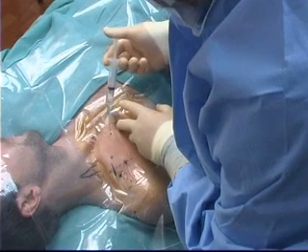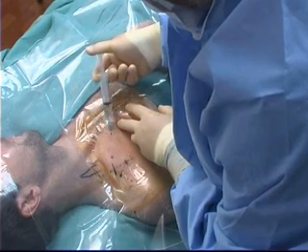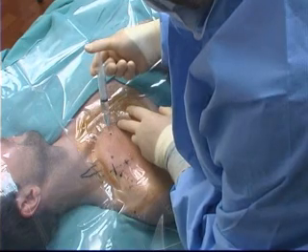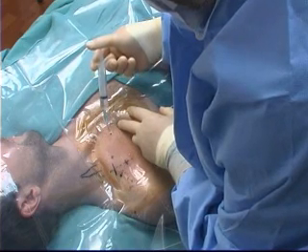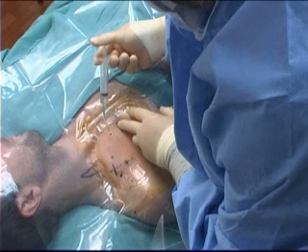The skin and subcutaneous tissue down to the level of the fascia that surrounds the major pectoral muscle and the intended path of tunneling is thoroughly anesthetized with lidocaine and 1 in 200,000 epinephrine. The epinephrine is added to reduce skin and subcutaneous bleeding.